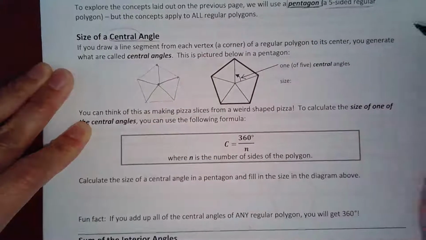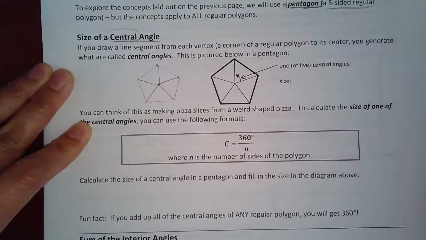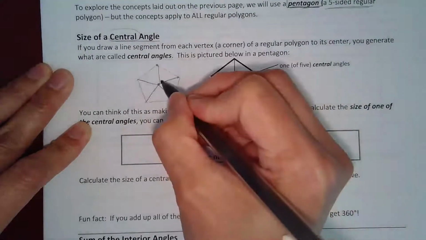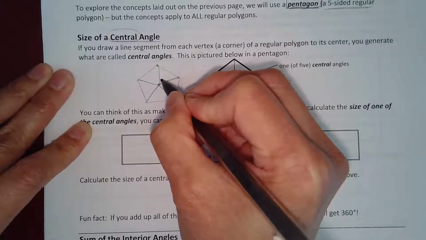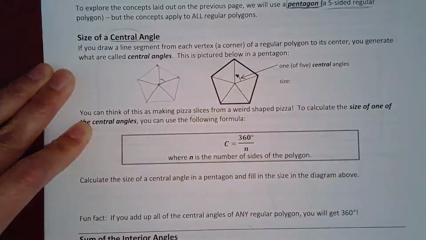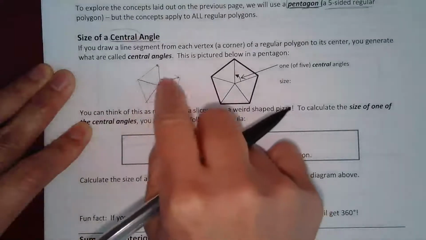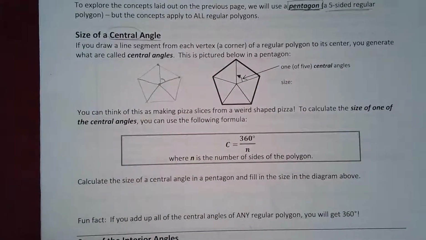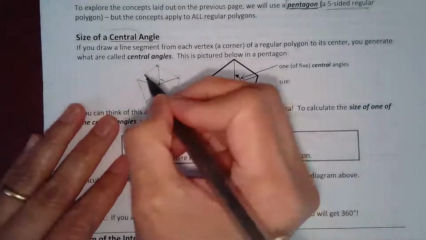We already created central angles. A central angle is basically an angle from the center right there. So let's take a look at this one. How do we know how big the central angle is?